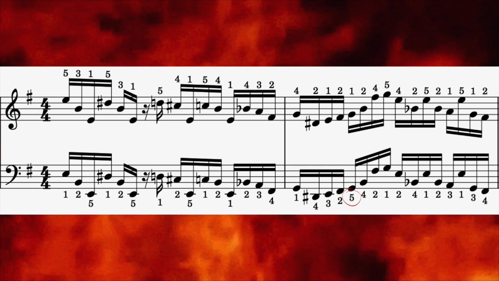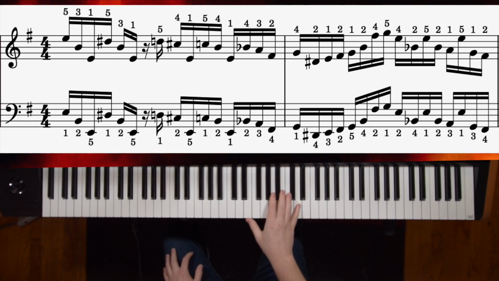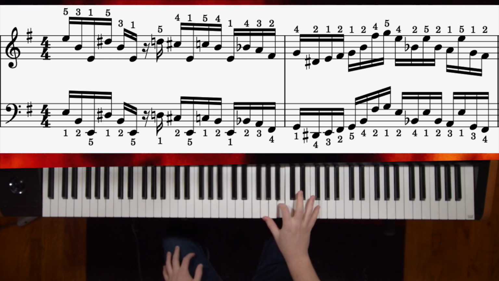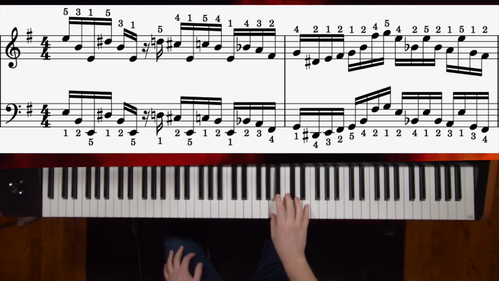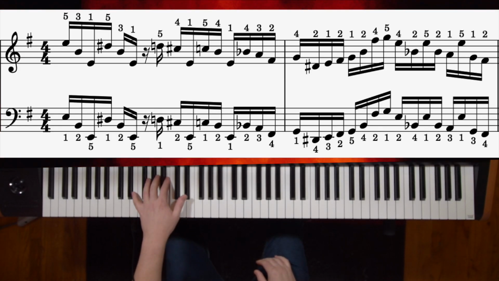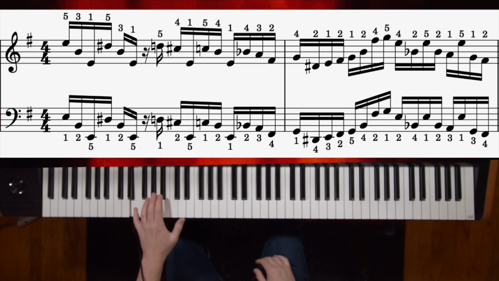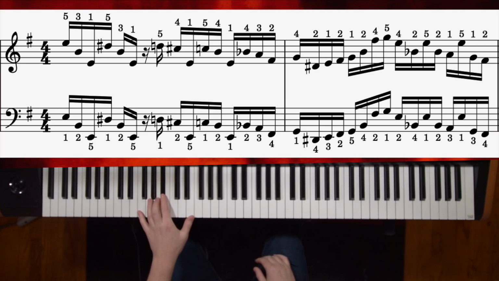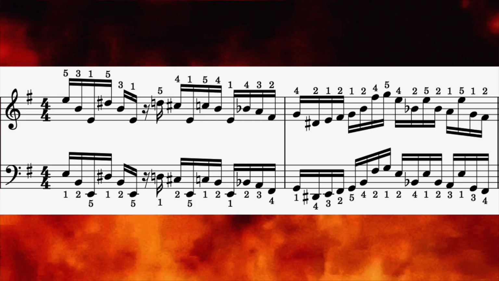Let's see the right hand. Let's see the left hand. Let's do both hands.